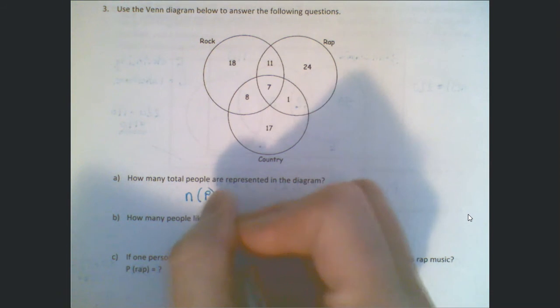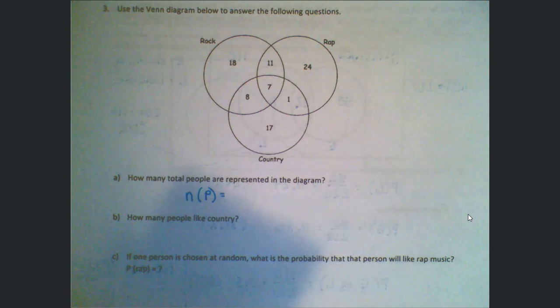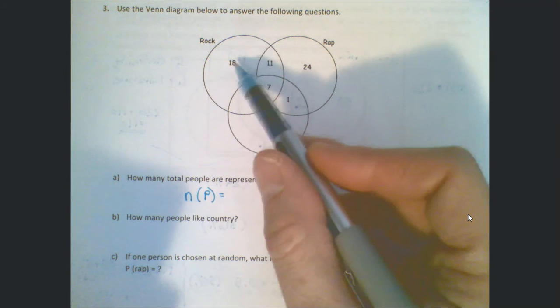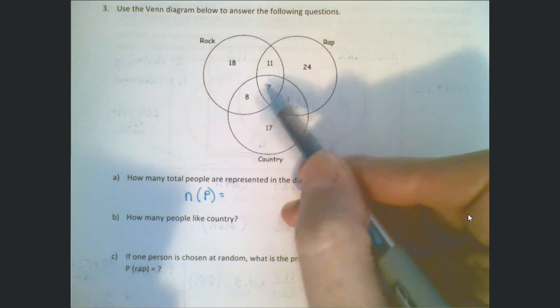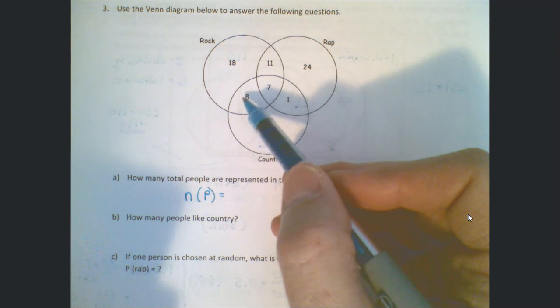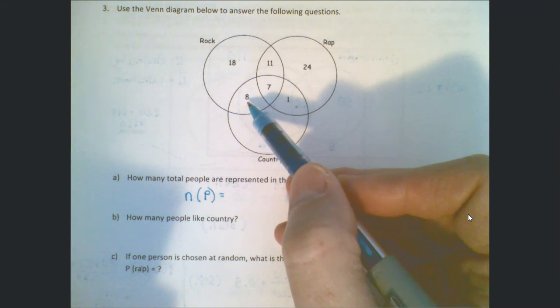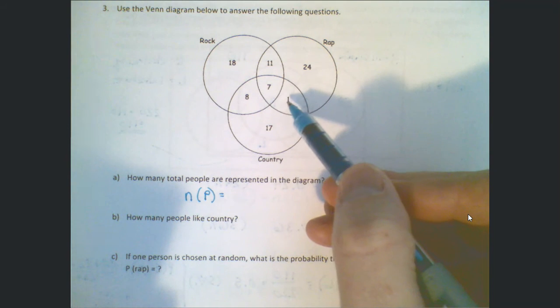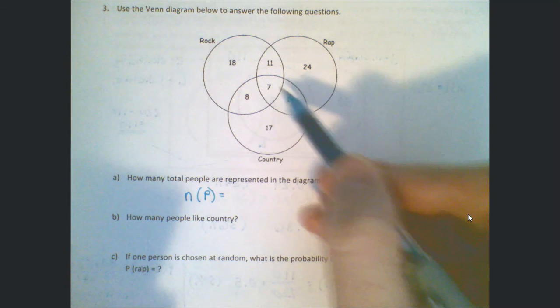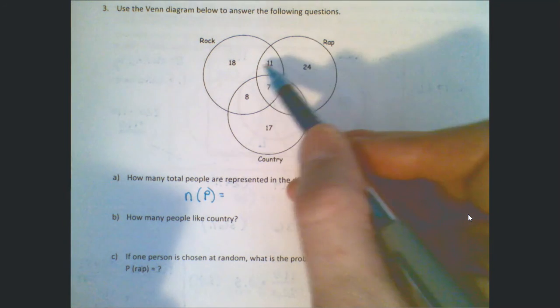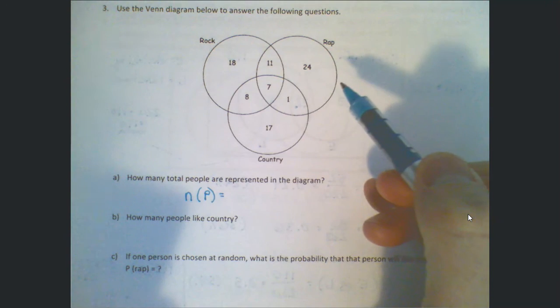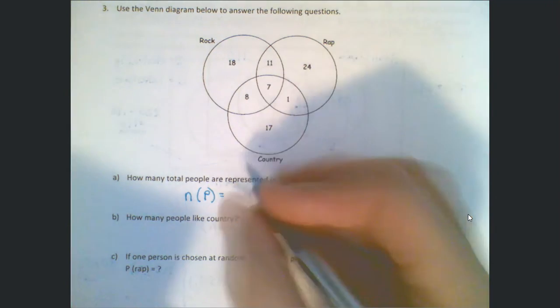So the number of people, let's call them P. Okay, so total number of people here. Well, I'm going to add them up, and I'll find out how many people like only rock, only rap, only country. How many people like rock and country, but not rap? How many people like rap, rock, and country? How many people like rap and country, but not rock? And here you have the people that like rap, rock, but not country. Okay? So all you need to do to find this is you simply just add this all up.